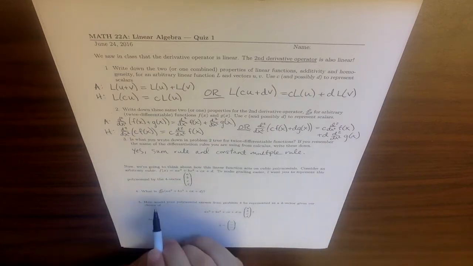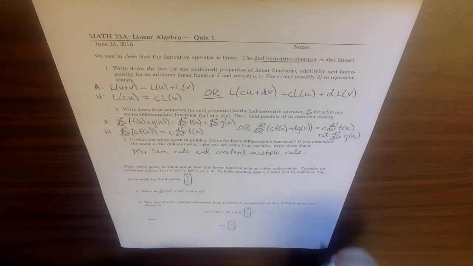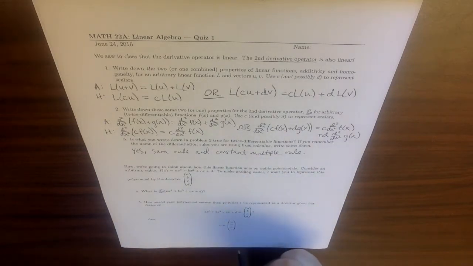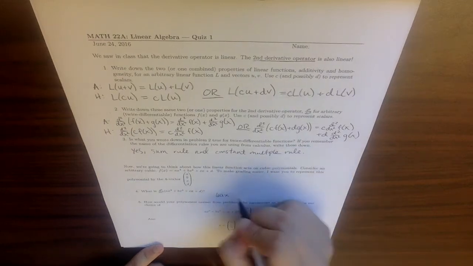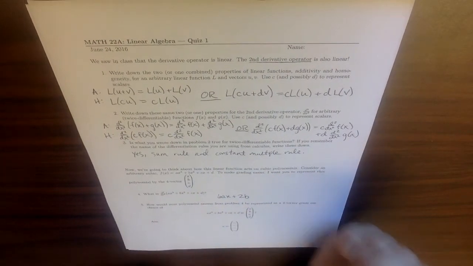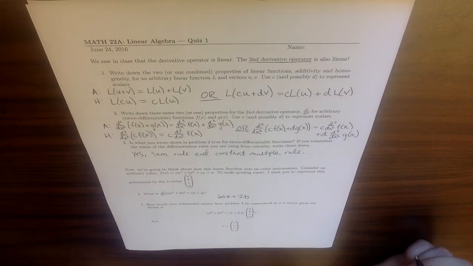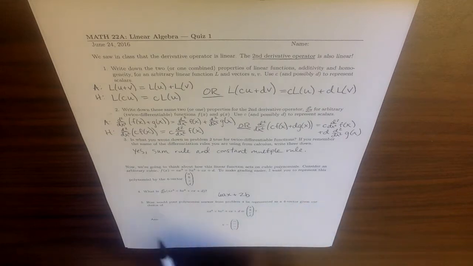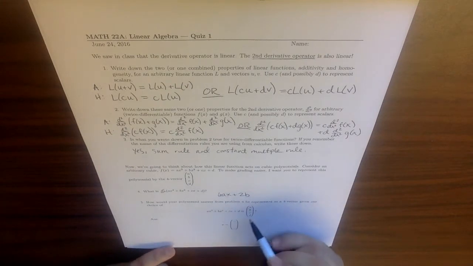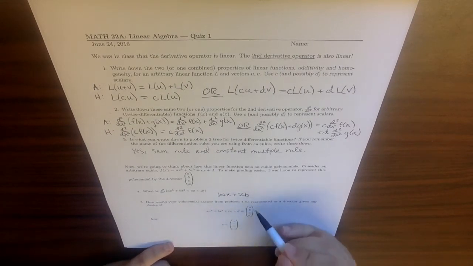Now this one, I say, what is the second derivative of this polynomial? This is actually just a calculus problem. I want you to literally just take the second derivative. So when you do that, you'll get 6ax plus 2b. Okay. And then I say, how would your polynomial answer from problem 4 be represented as a 4 vector, given our choice of representing this polynomial as just the vector of its coefficients?